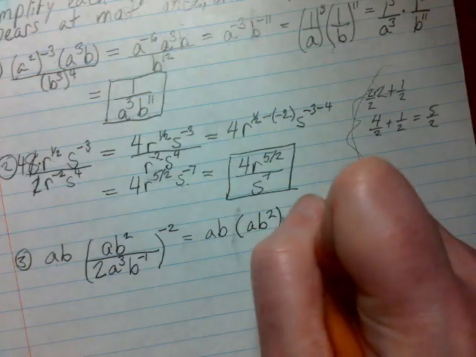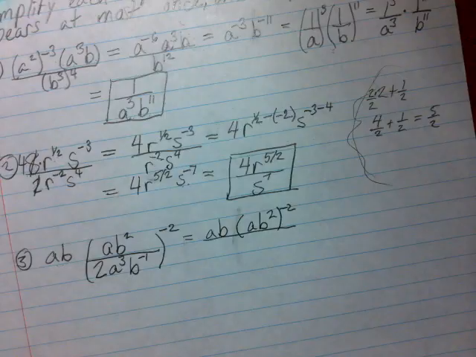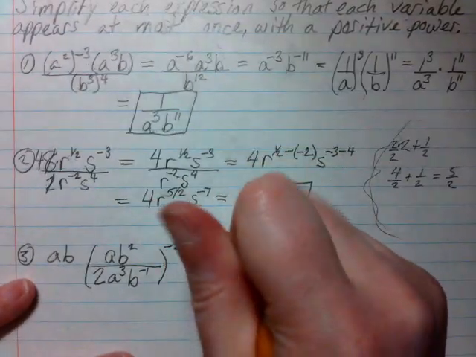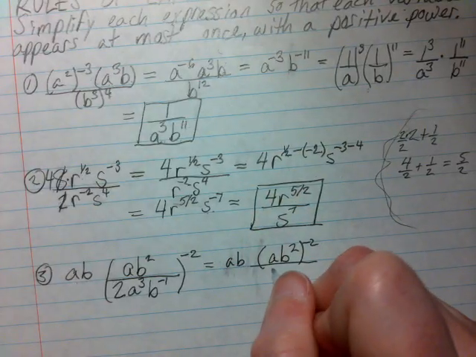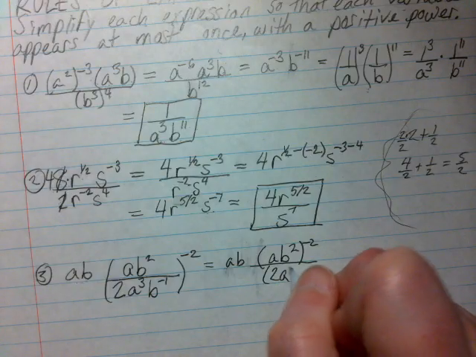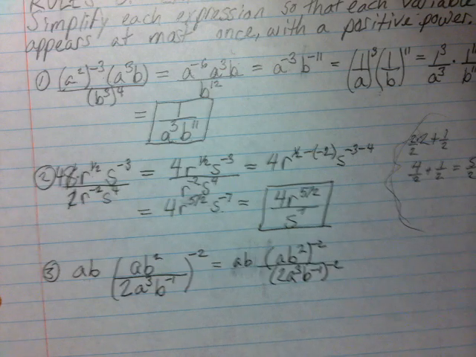It's the best thing. So I'm just going to write the top of the fraction to the power, divided by the bottom of the fraction to the power, like this.